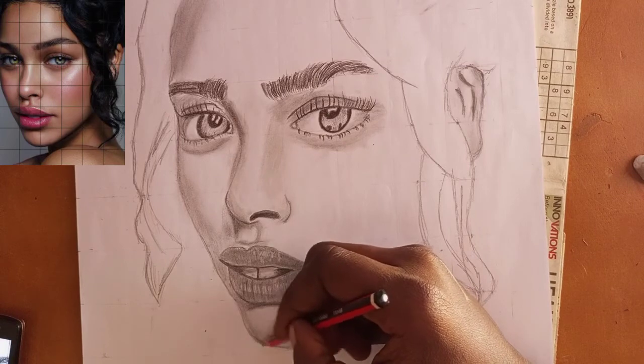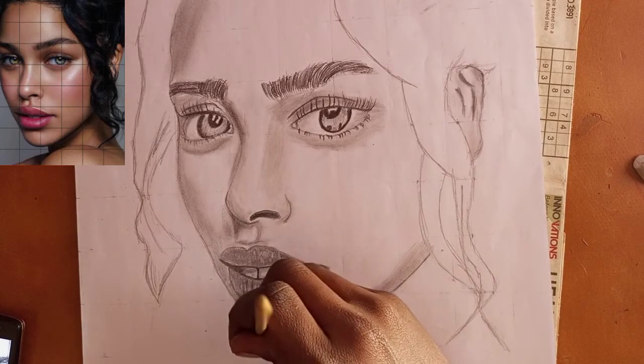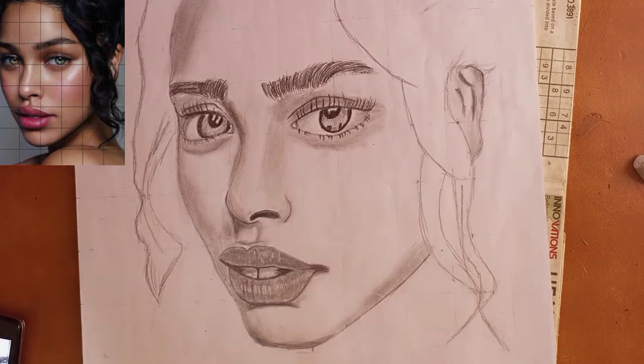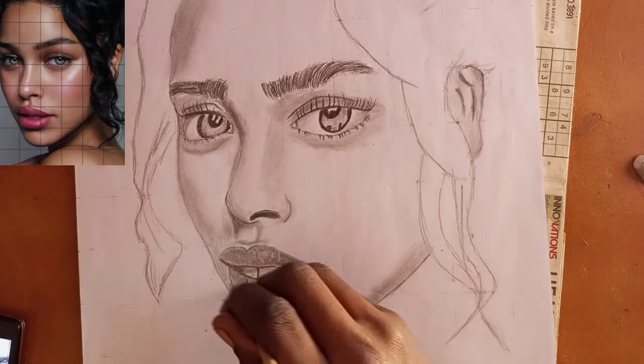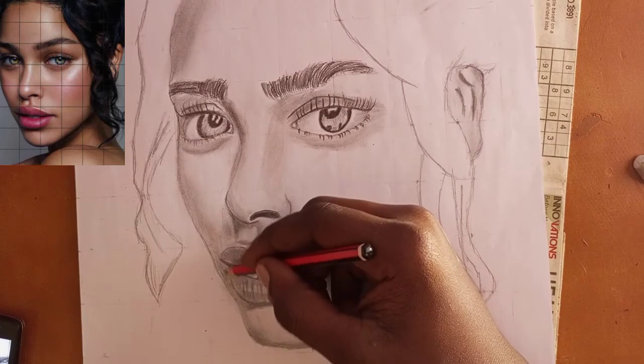Yeah, hope you have learned something about blending and drawing. Hope I taught you something about the grid. As you see, the picture resembles the drawing. Using the grid, everything is very, very possible.